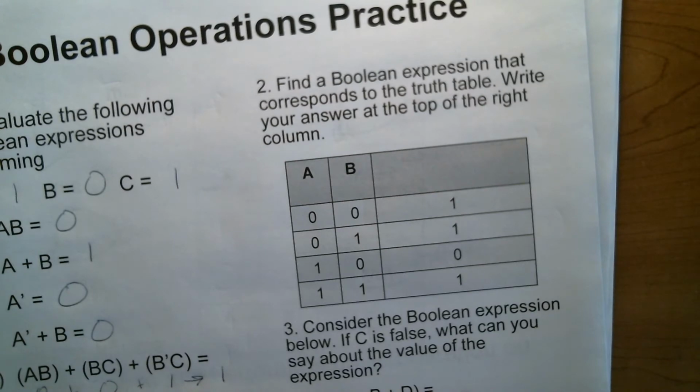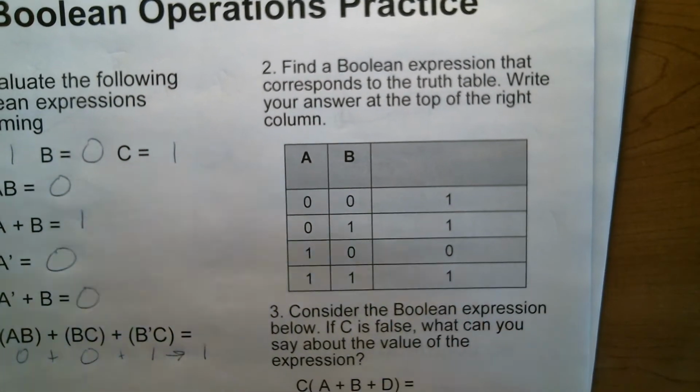Now this one's a little harder, right? This was easier, just kind of going through it. This one's a little harder. Now we are going to learn a technique to make this easier. Well, let's think about this.